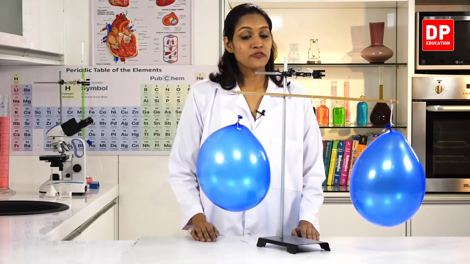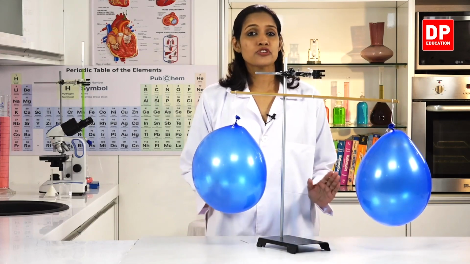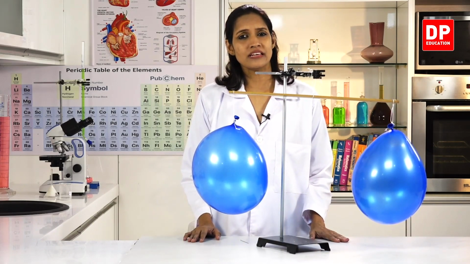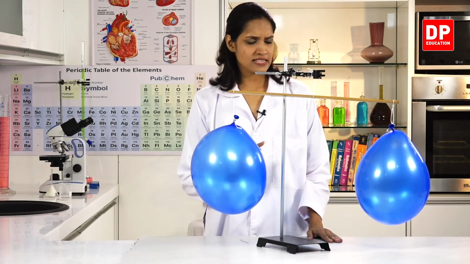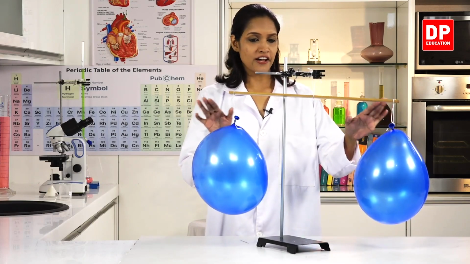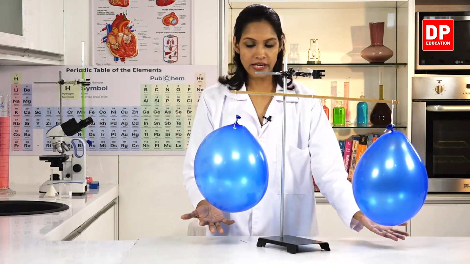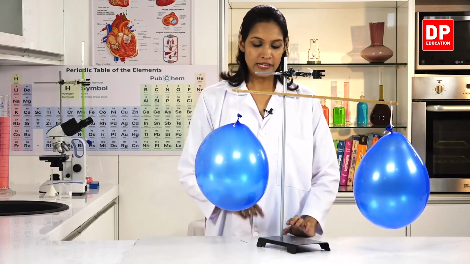Okay children, now we are going to do the second experiment of the second lesson. We are going to check whether air has a mass. Most of the time we think air is not heavy, it doesn't have a mass because we can't feel it. Let's see. Now here I have two balloons fixed to this meter ruler, right? Both the balloons are filled with air, right?